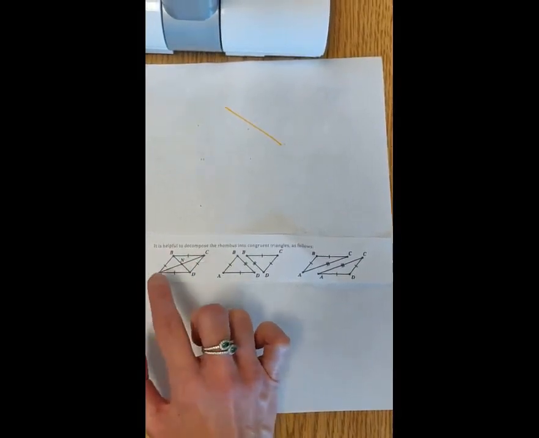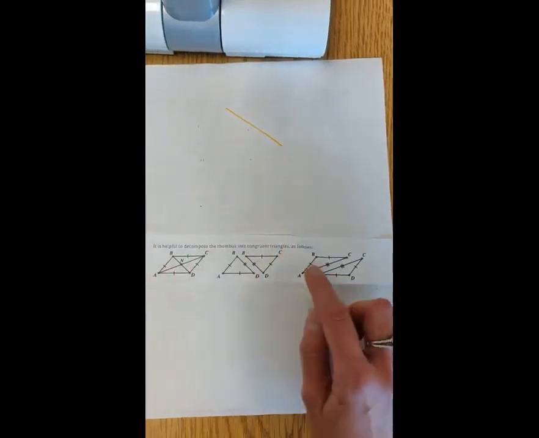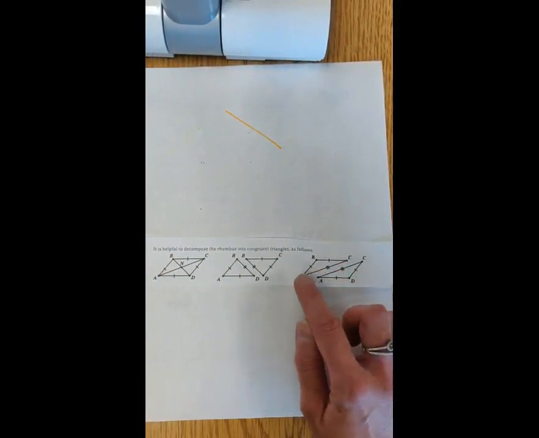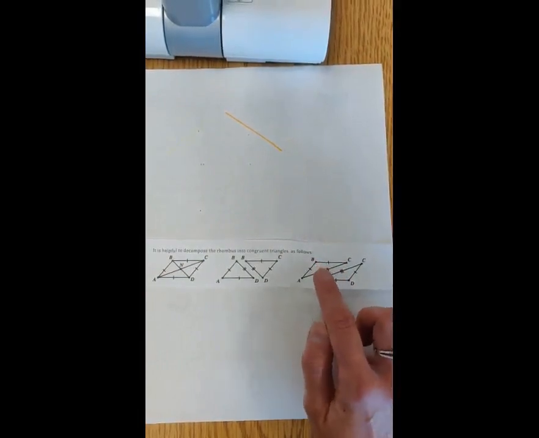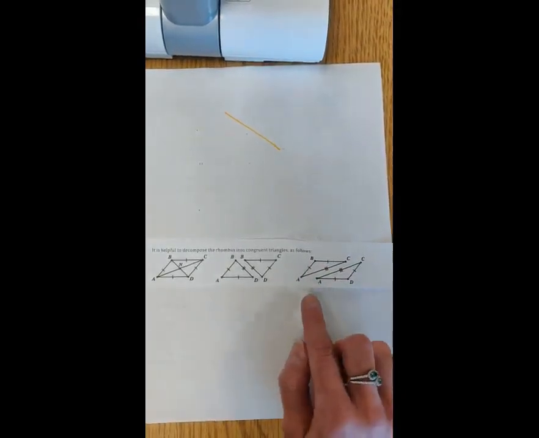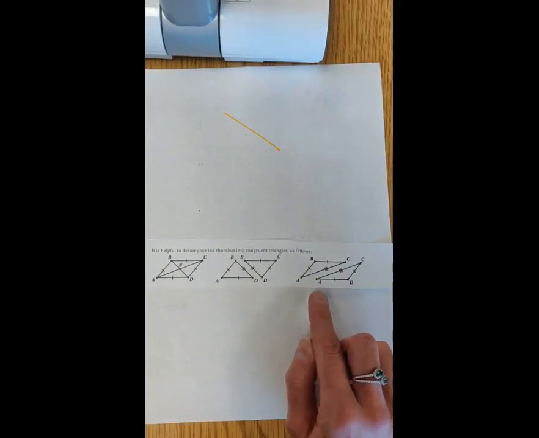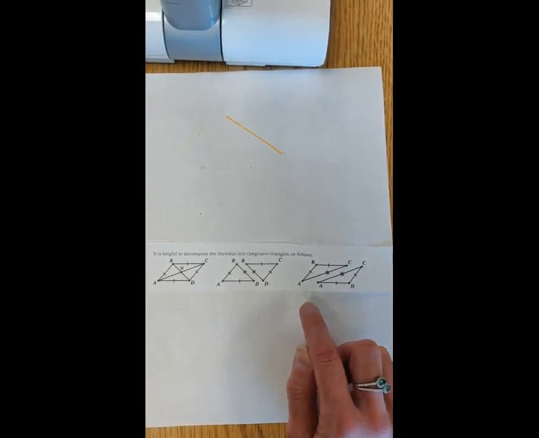We notice that they share a line of reflection and line segment AC. So that has to be the same length in both, so we mark them with 3 tick marks. And then again, we have side, side, side congruent to side, side, side. So we can say that these 2 triangles would be congruent by side, side, side triangle congruence criteria.